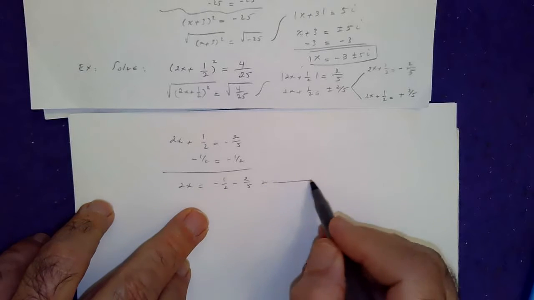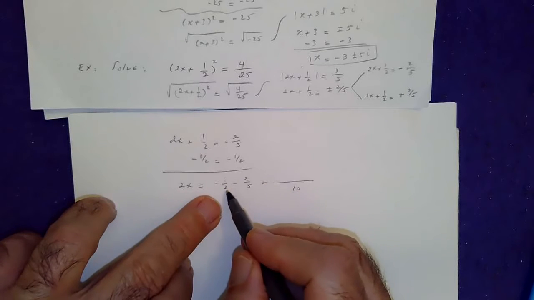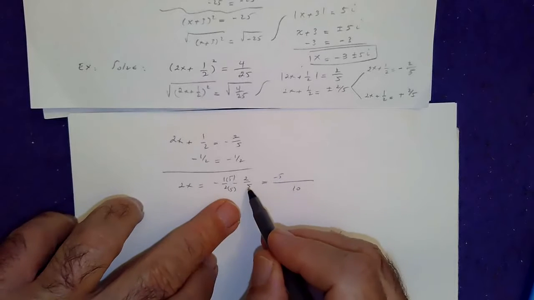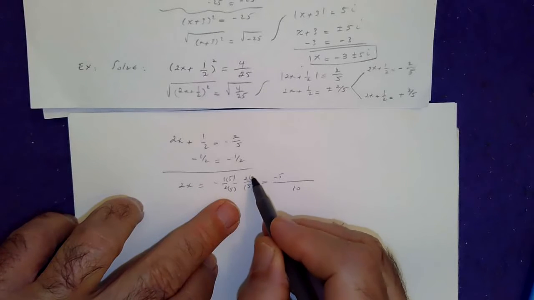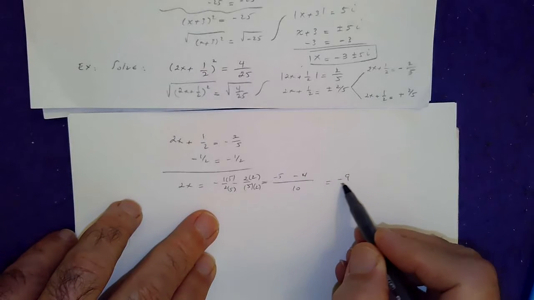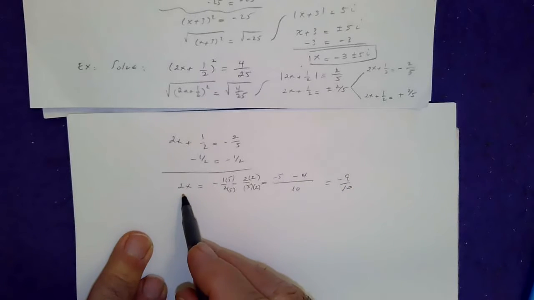I need the LCD, which is 10. Got to multiply top and bottom of this fraction by 5, so you get negative 5. Multiply top and bottom of this fraction by 2, you get negative 4. So you get negative 9 over 10. But then you have to divide both sides by 2.